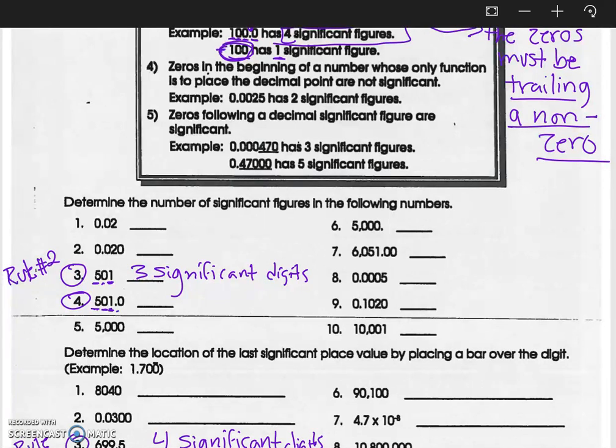And now this trailing 0, see it's trailing behind the non-zero. The trailing 0 is significant because of this decimal right here. So now we know there's 1, 2, 3, 4 significant digits.